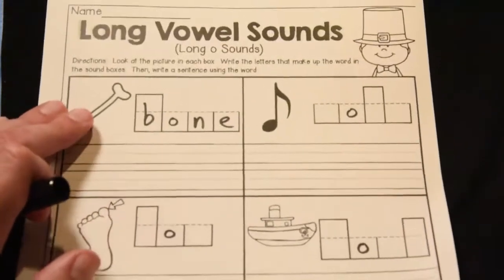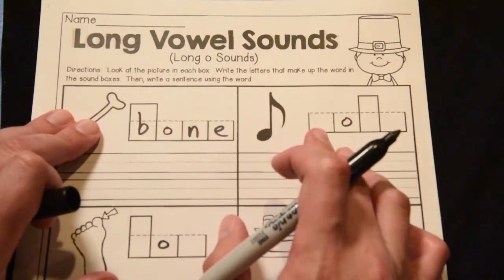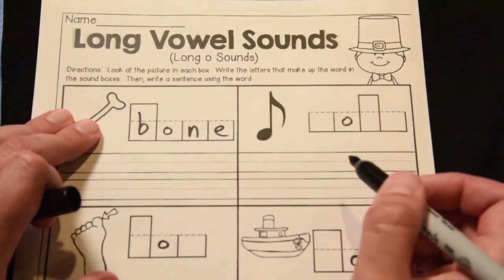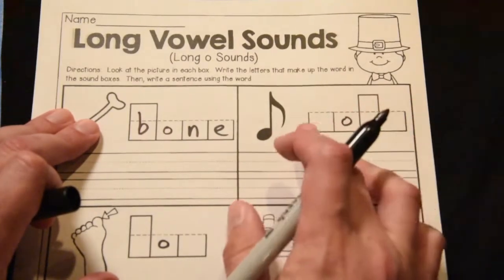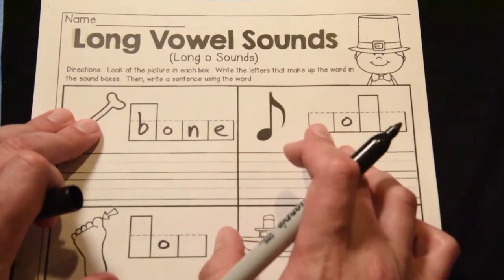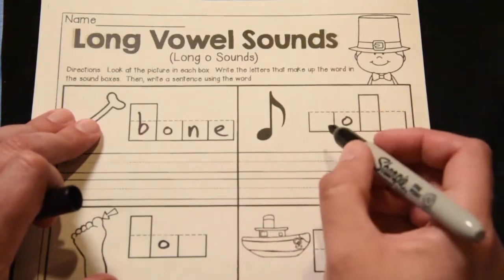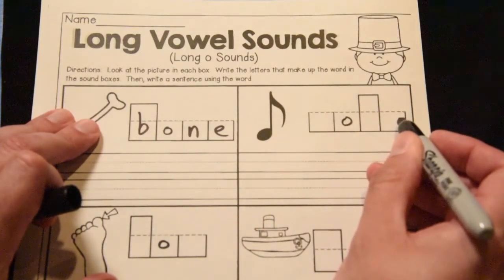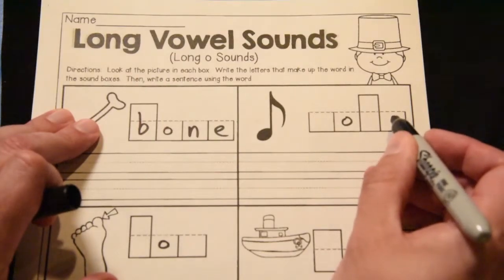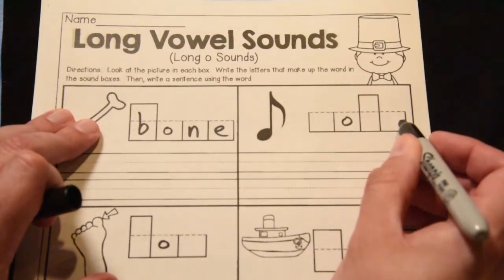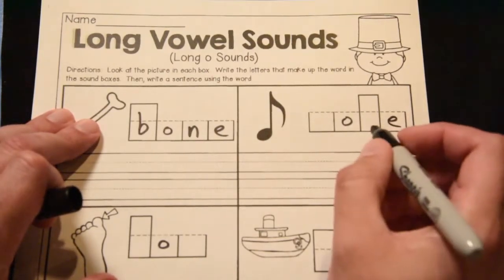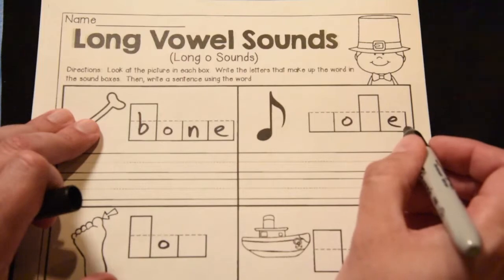So, it starts with an N. No. Note. Note. So do your best to write that. Starts with an N. Note. And we're going to have our friend that we call the silent, the magic. The silent what? The magic what? The magic E. Makes that O sound. Note.